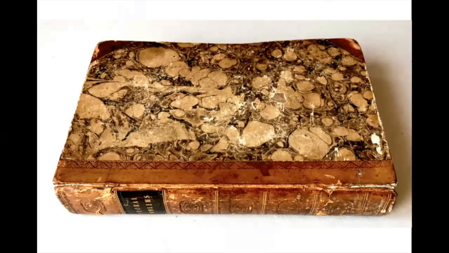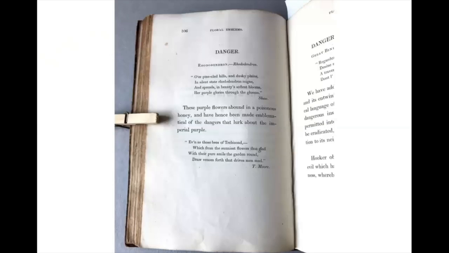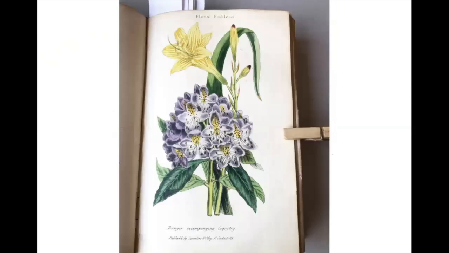My father was an antiquarian book collector, and when he died in 2017, I chose a book from the collection to remember him by. Floral Emblems, dated 1825. It describes ascribed meanings to flowers and plants such as this one, Danger, which is represented by the rhododendron. Flowers become vessels of meaning. For example, despair is represented by the marigold and war by yarrow.